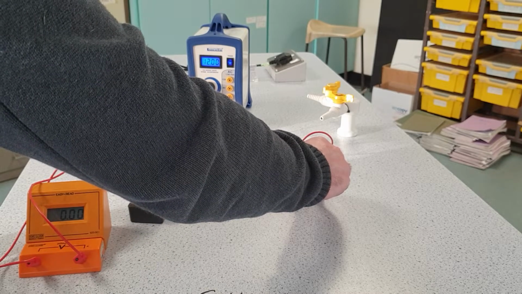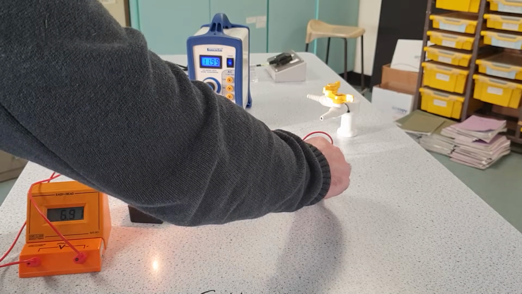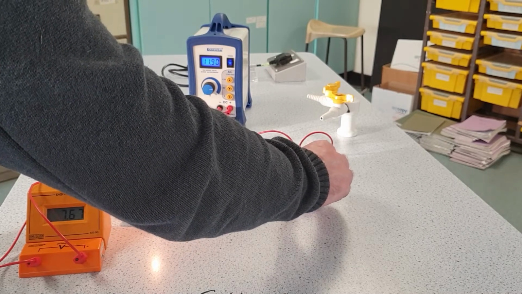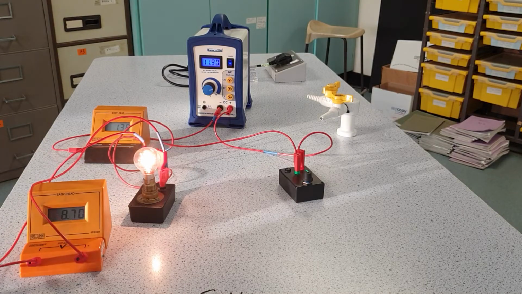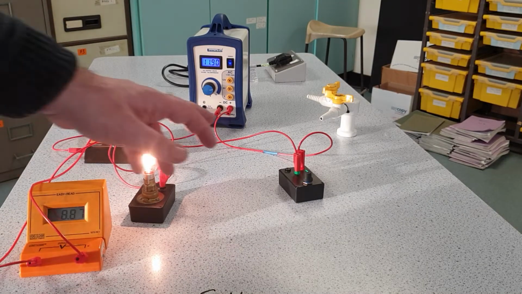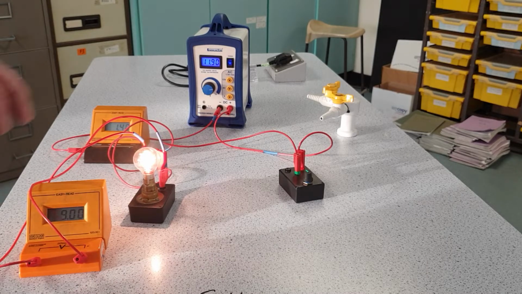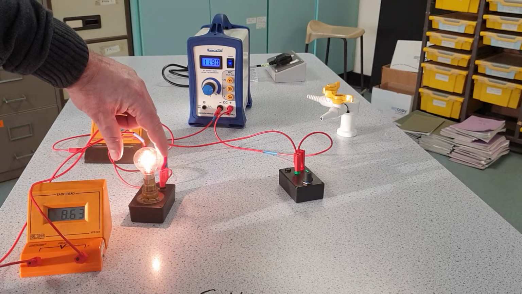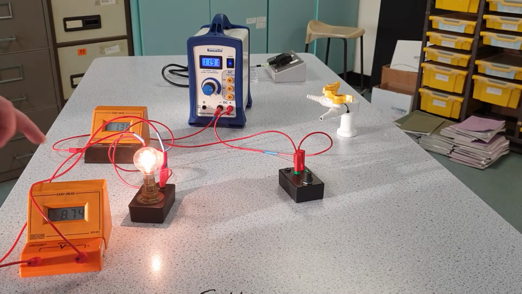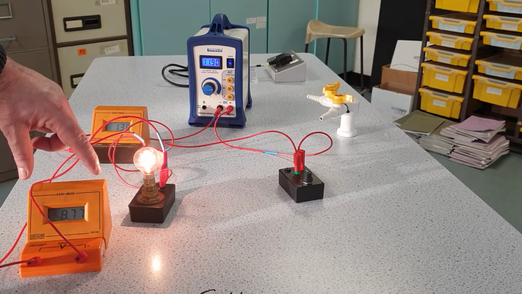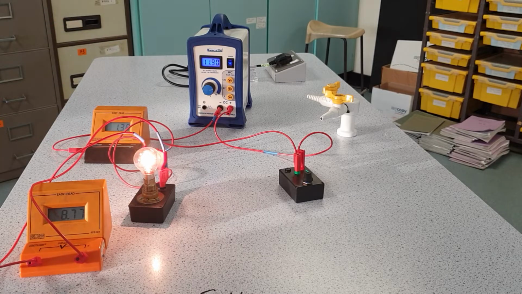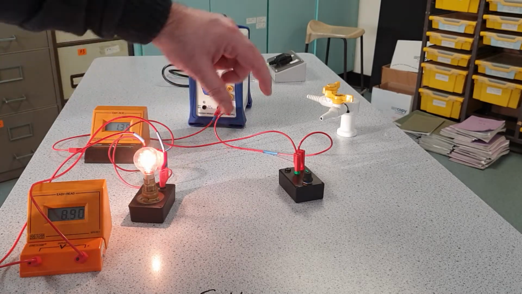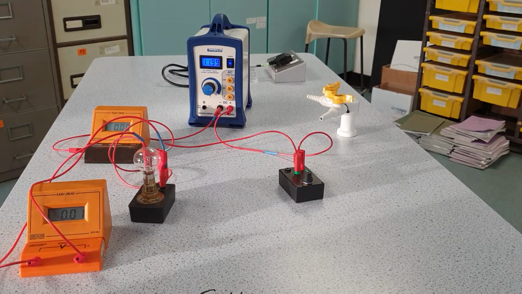Now, unfortunately, this variable resistor is a little bit jumpy. It's not working quite as well as I'd hoped. But if I increase the resistance of the variable resistor, I will increase the potential difference across here and therefore decrease the potential difference across the light bulb. Now, it will always add up to 12 volts. So at the moment, I've got 8.7 volts-ish across the light bulb, which means that the remaining 3.3 volts is across the variable resistor. But I can actually change that by varying the variable resistor.